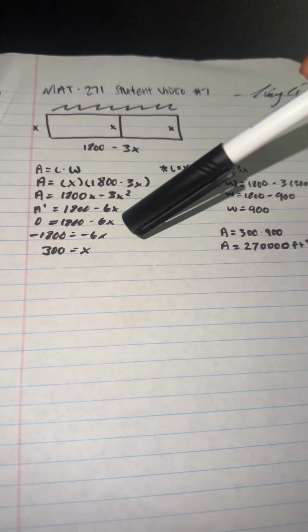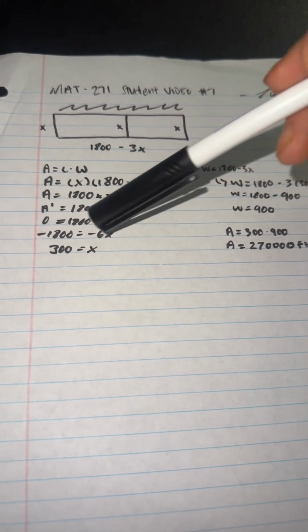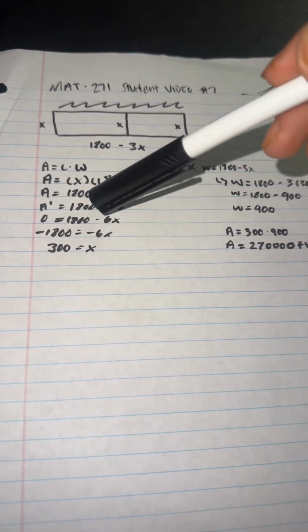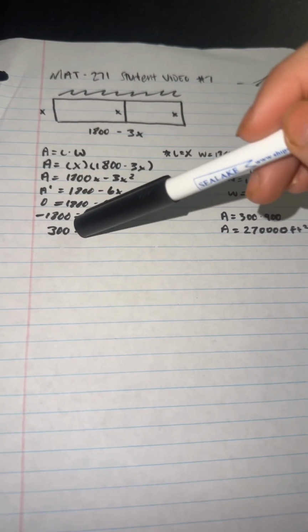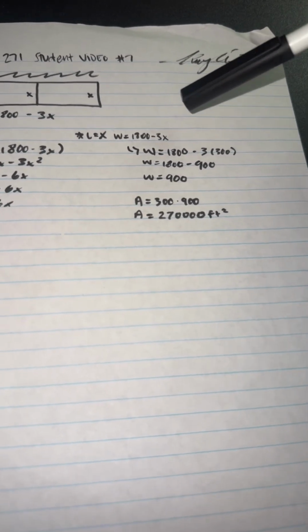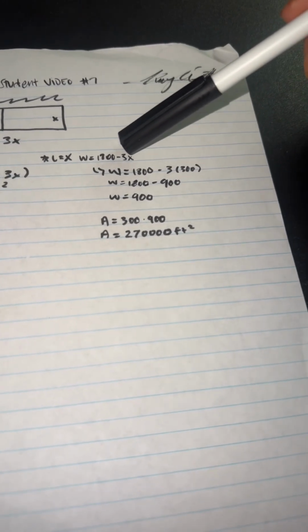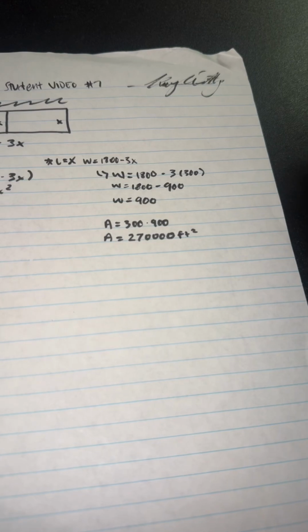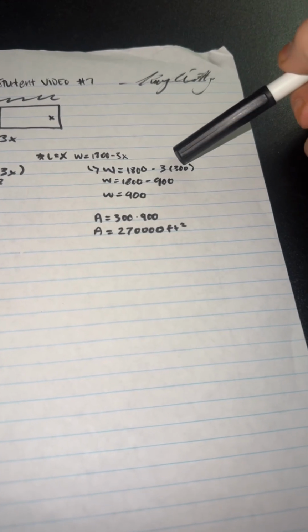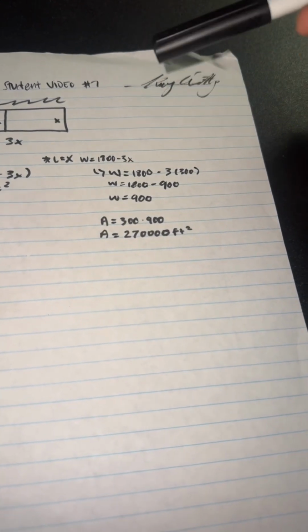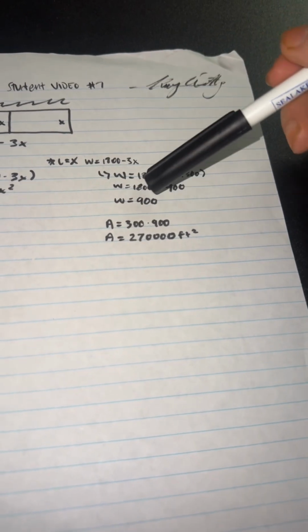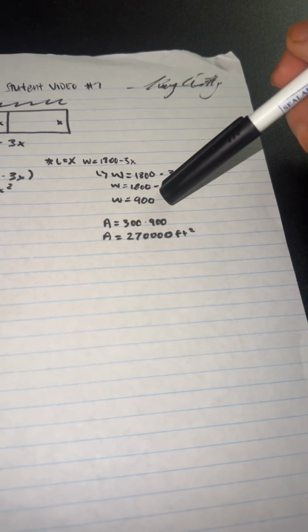So this is just algebra: subtract 1,800, equals negative 6x, divide, and then you get 300 as your x, which, as we know, is our length. And then we're going to move over here to find the width. Since we know what this x equals now, we can just plug it in to our formula we'd made earlier. So you have 1,800 minus 3 times 300, which gives you 1,800 minus 900. And then finally, your width equals 900 feet.